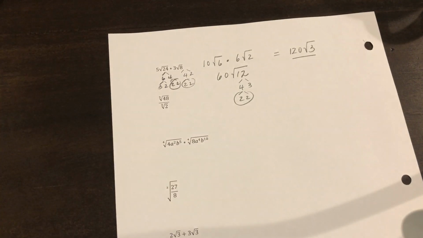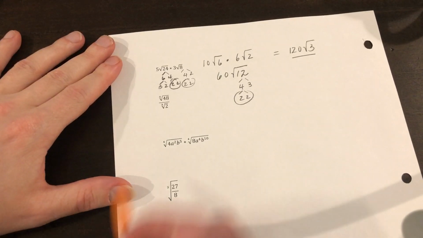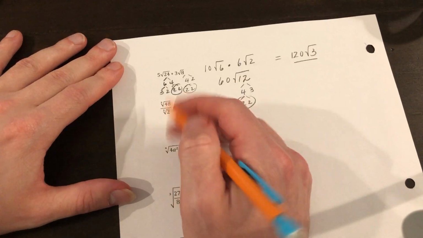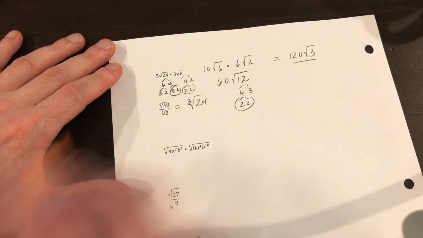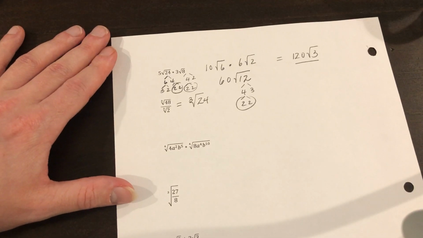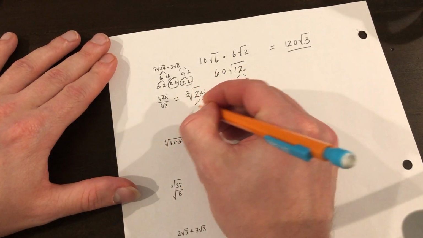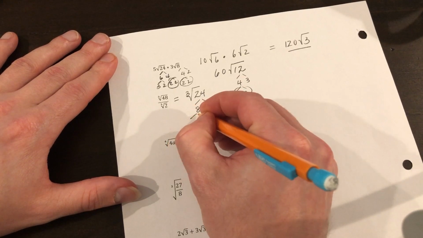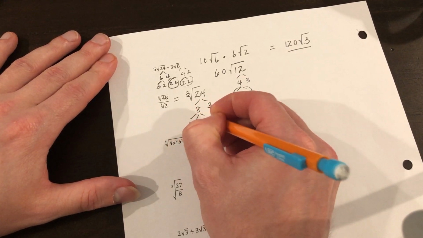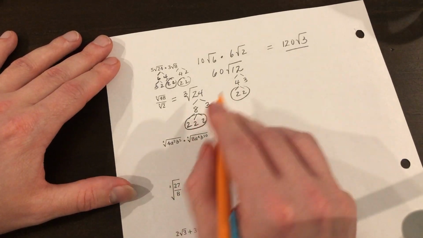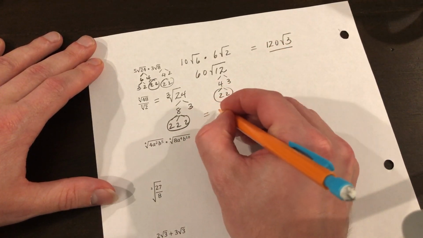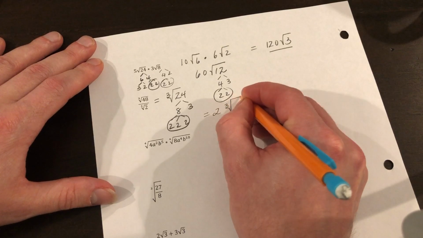Okay, next one, cube root of 48 over cube root of 2. 48 divided by 2 is going to be 24, so cube root of 24. And then we got to break that down, so it's going to break down to 8 and 3. And 8 is going to break down into 2's. So cube root of 8 gives you a 2. So this becomes 2 cube roots of 3.